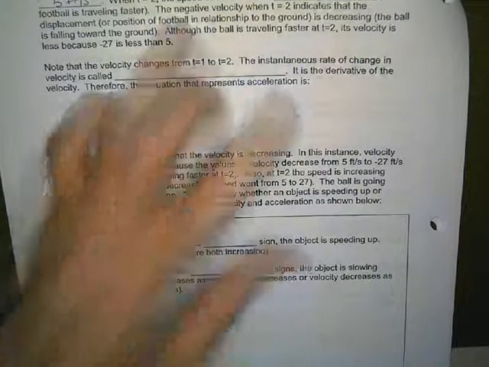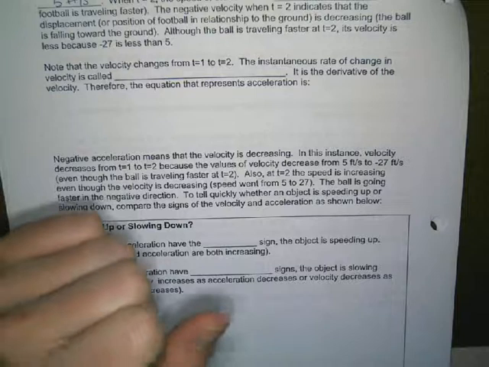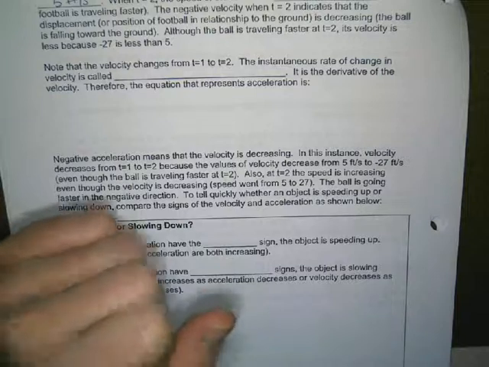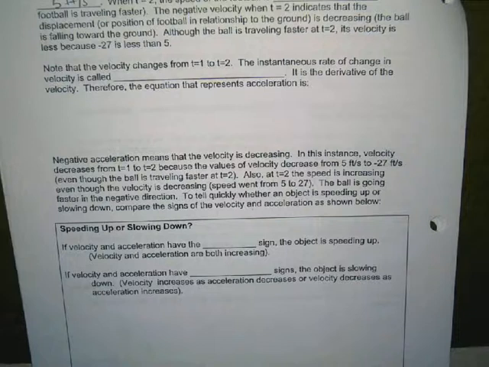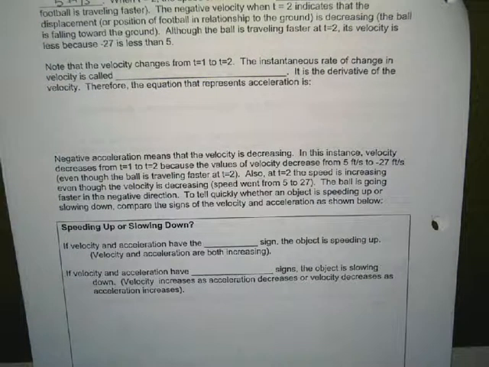All right. The negative velocity when t equals 2 indicates that the displacement is decreasing, or the ball is falling toward the ground. Although the ball is traveling faster at t equals 2, its velocity is less because negative 27 is less than 5. So note that the velocity changes from t equals 1 to t equals 2.